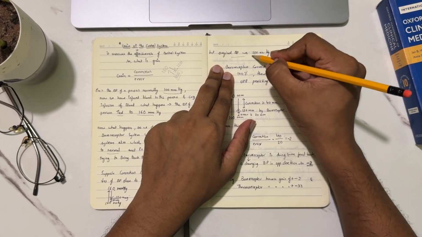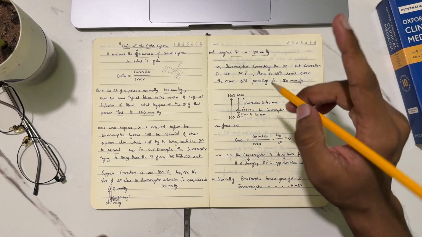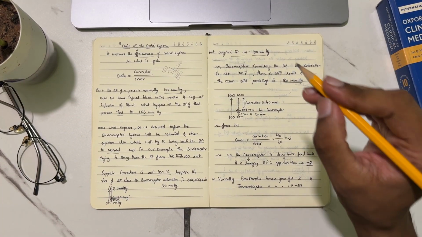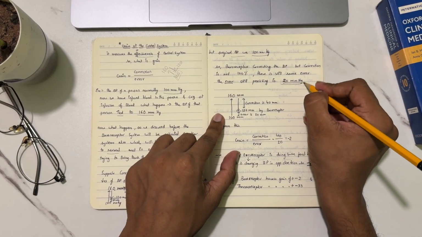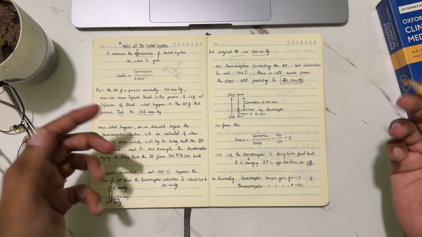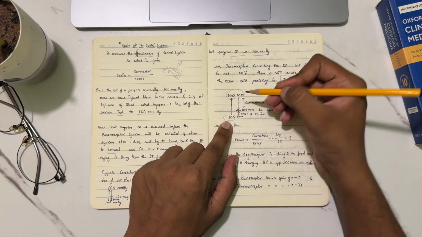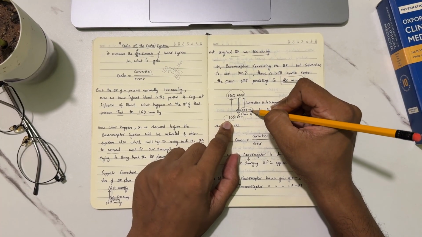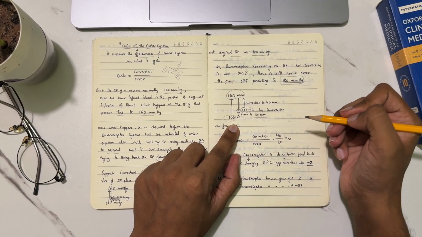BP originally was 100. Baroreceptors are correcting the BP, but the correction is not 100%. There is still some error, the error still persisting, which is 20 mmHg. I think you are understanding it. Originally it is 100, increased to 160, and decreased to 120 because of baroreceptors. But there is an error of 20 mmHg, right?